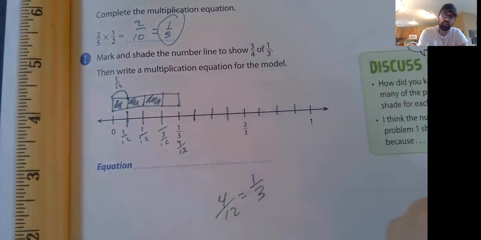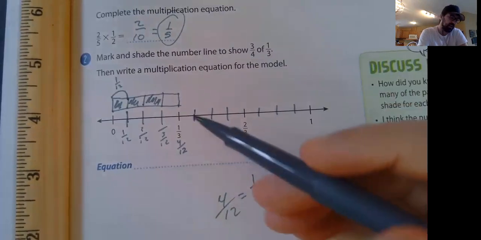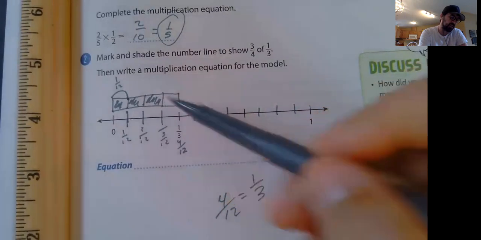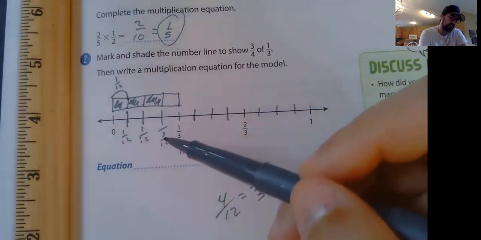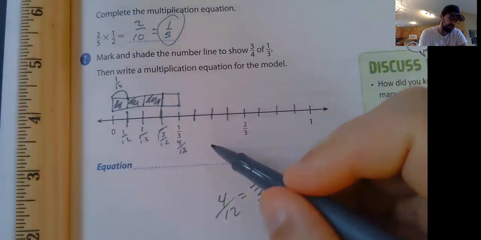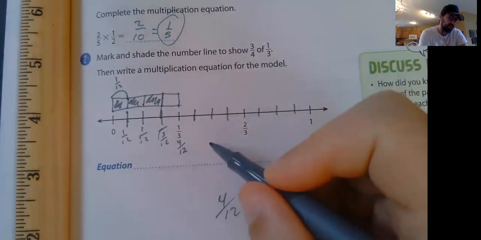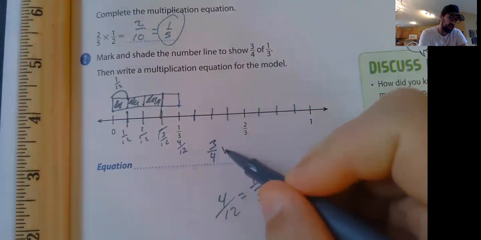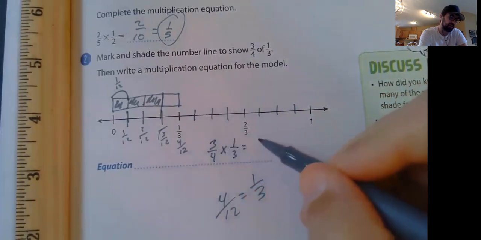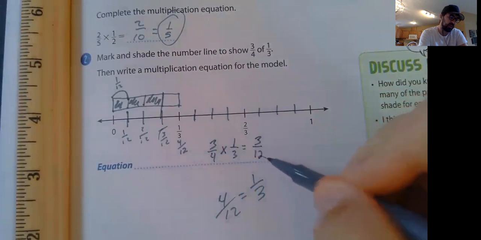So just proving that it's right. So if we look at this, 3/4 of 1/3 is the same as 3/12, right? So an equation here would be 3/4 times 1/3, or 3/4 of 1/3, is equal to 3/12, right?